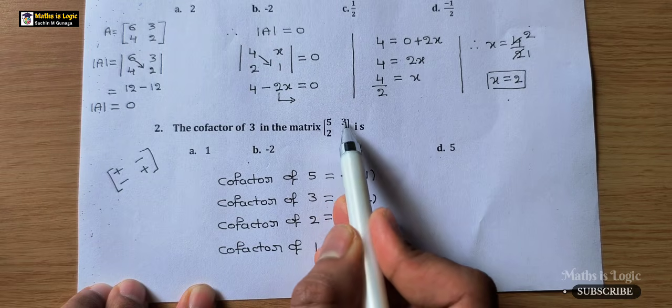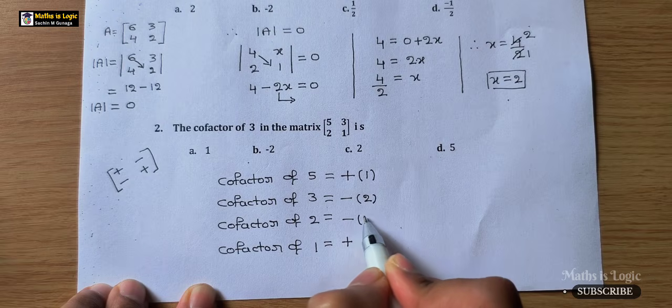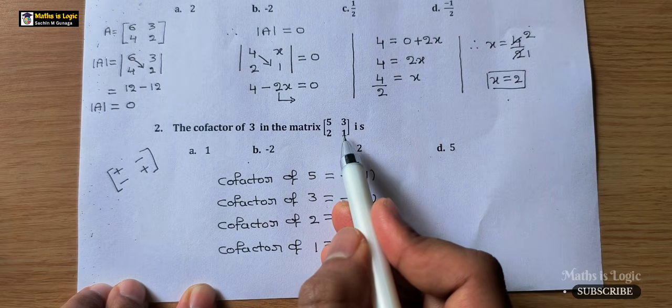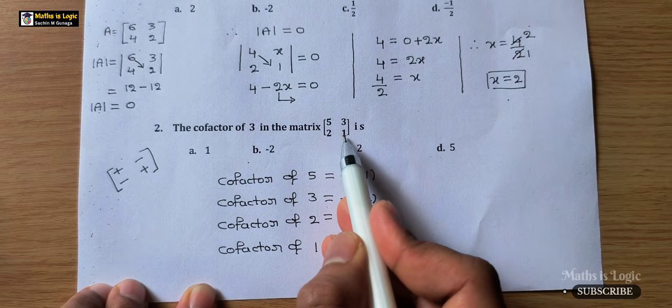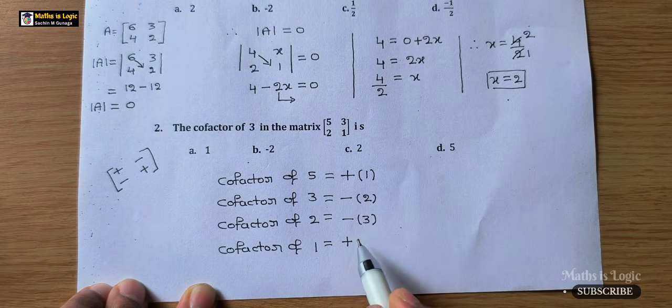If I delete these two, what is the remaining element? 3. Write here 3. Next, cofactor of 1, delete that column, delete that row. If I delete these two, what is the remaining element here? 5. So write here 5.